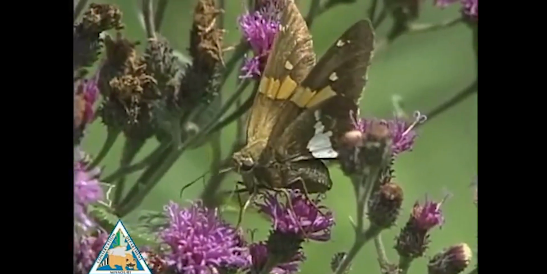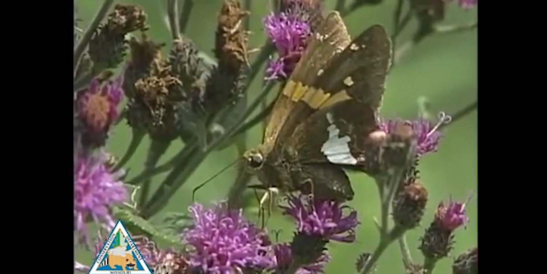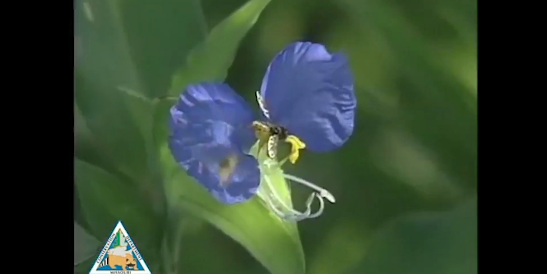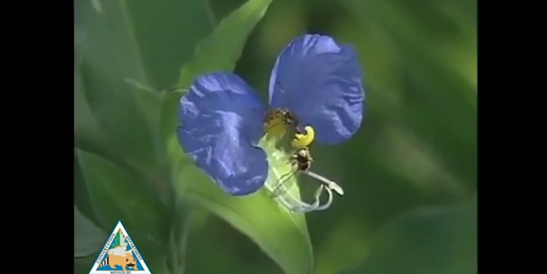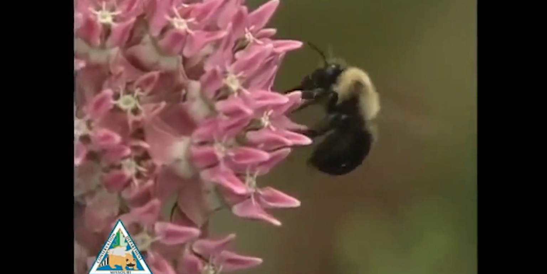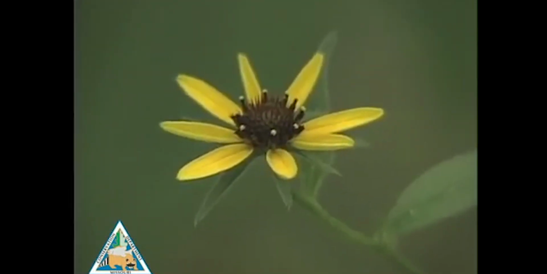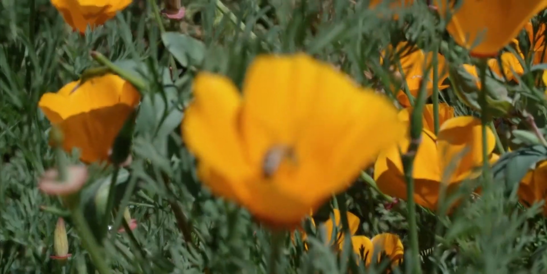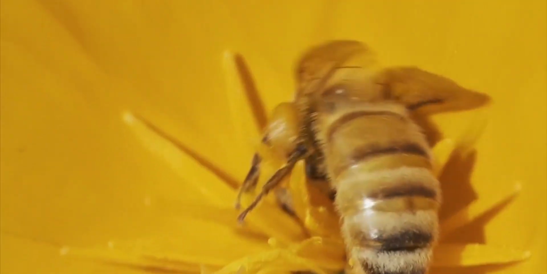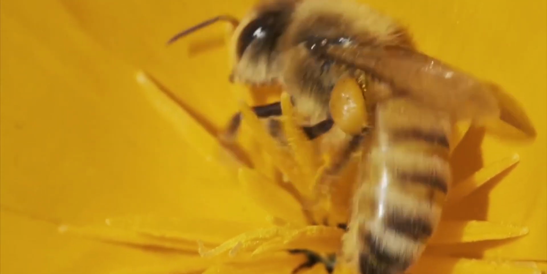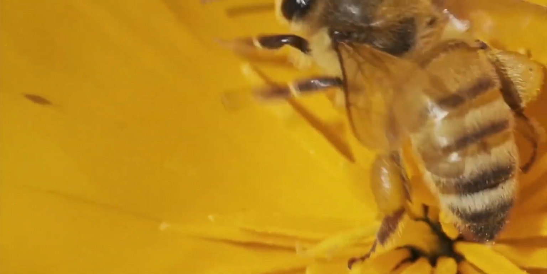Bees, butterflies, and other insects gather pollen and nectar to feed themselves and their young. As insects move from plant to plant, they transfer pollen from one flower to the next. Fertilization occurs and seeds are formed. And that's pollination. So let's get into a little bit more about planting flowers that pollinators love.